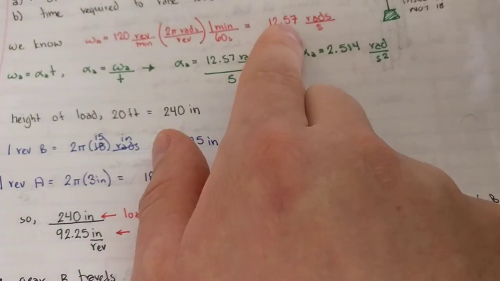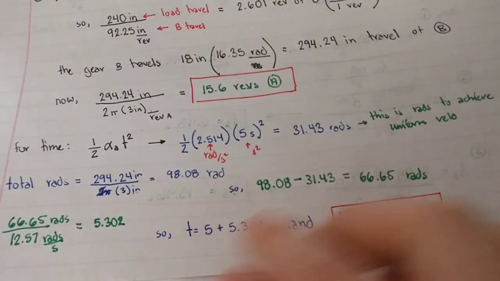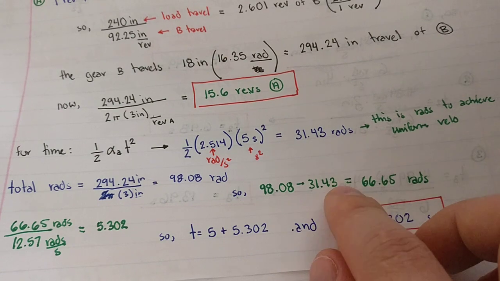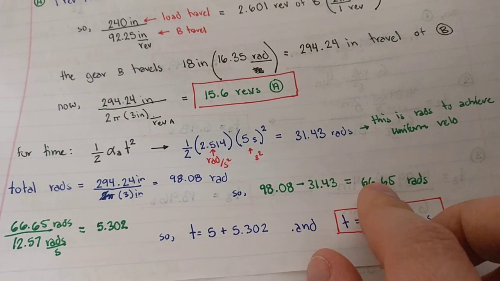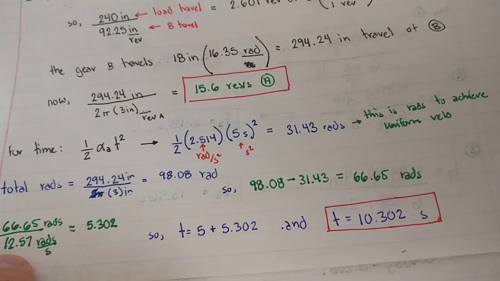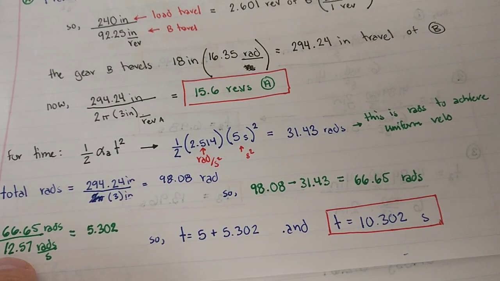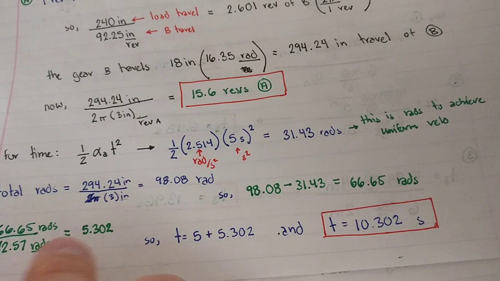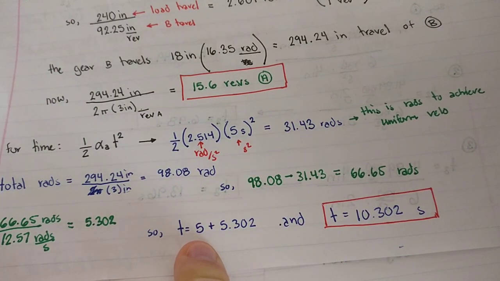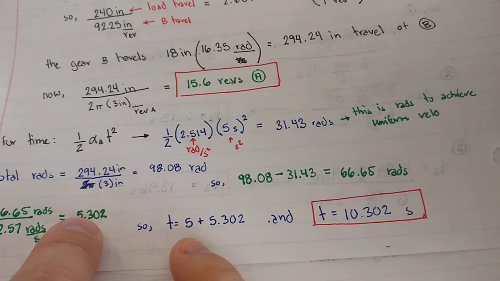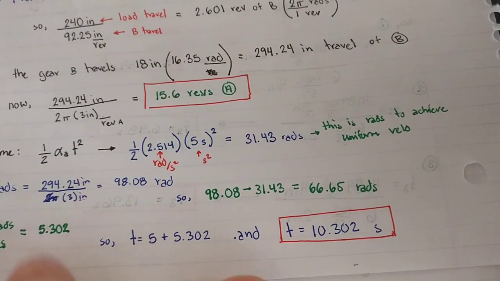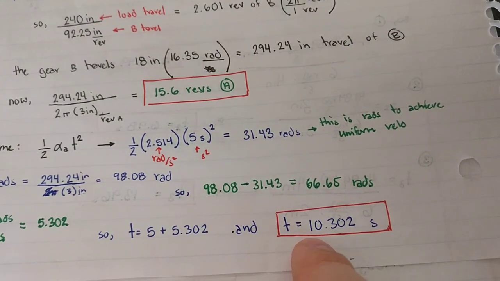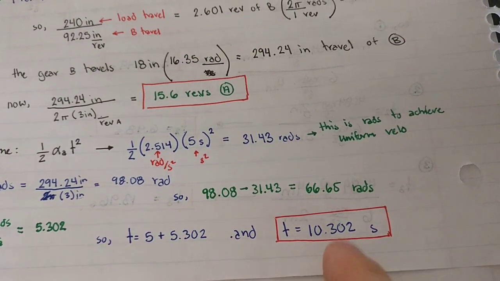So we're going to divide the 66.65, the difference from when it's traveling uniformly, by our constant angular velocity, and that's going to be 5.302 seconds. So we know it takes 5 seconds to get to the constant velocity, and we know it takes 5.3 seconds to finish the rest of the cycle. Combined, that gives us a time requirement of 10.302 seconds.